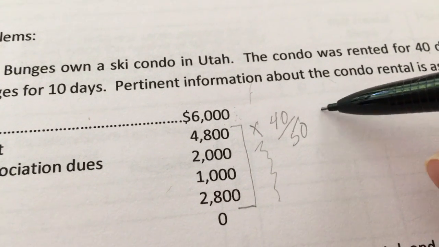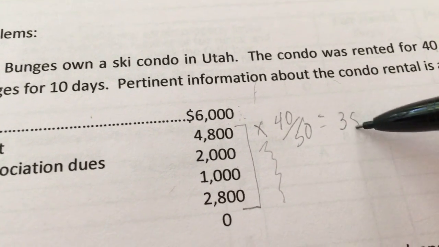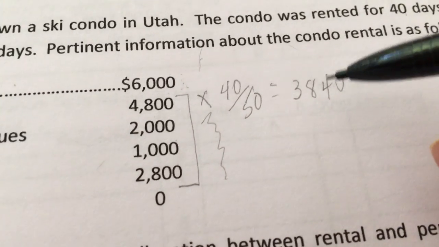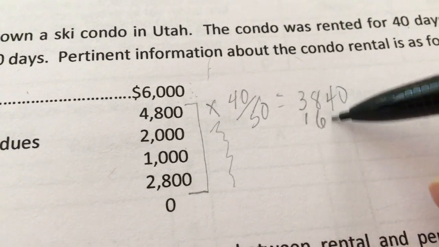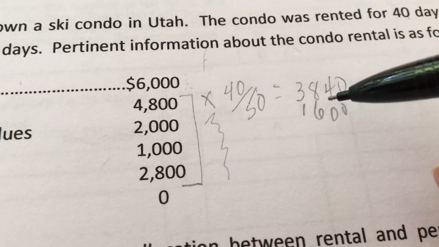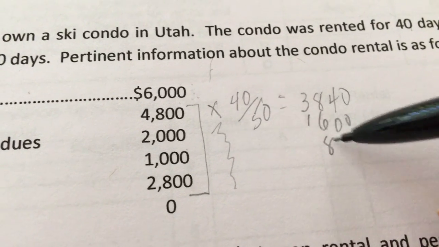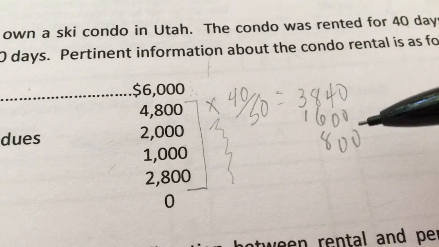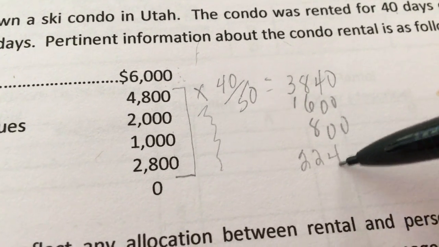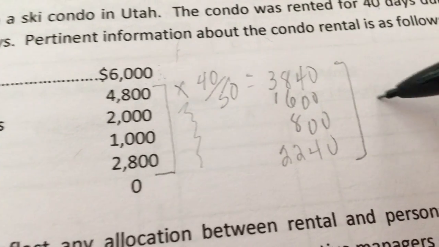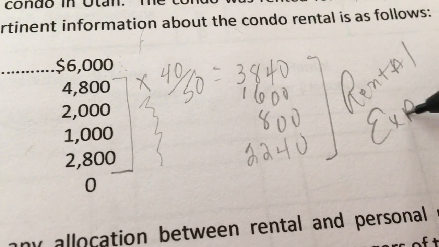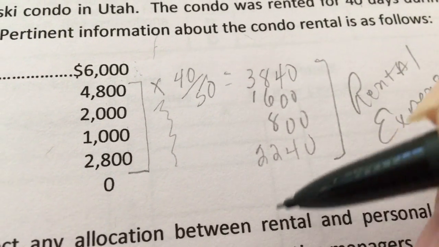Now what that's going to give you is $3,840 on the interest. It's going to give you $1,600 on the dues. It's going to give you $800 on the utilities, and on the maintenance it's going to be $2,240. Now this is the rental expenses. So that's what we're interested in using.